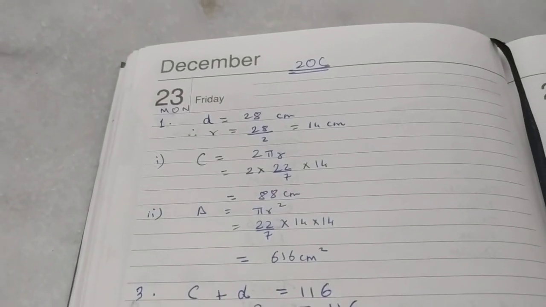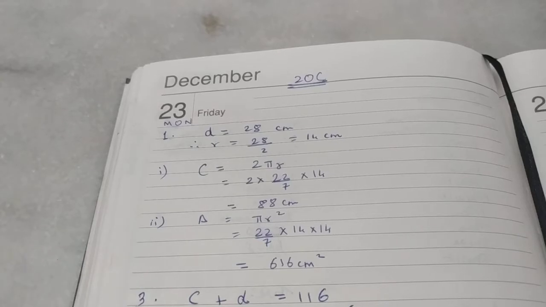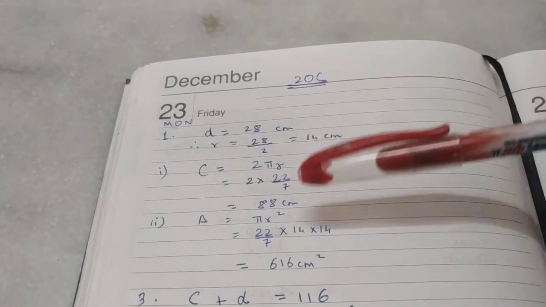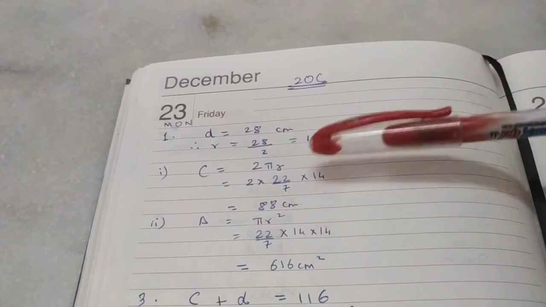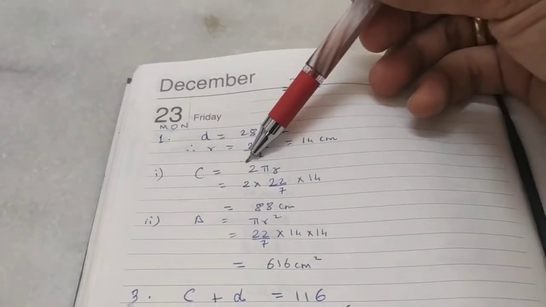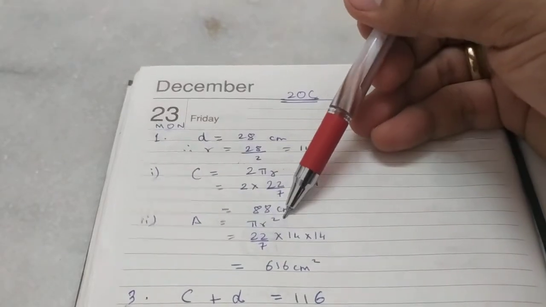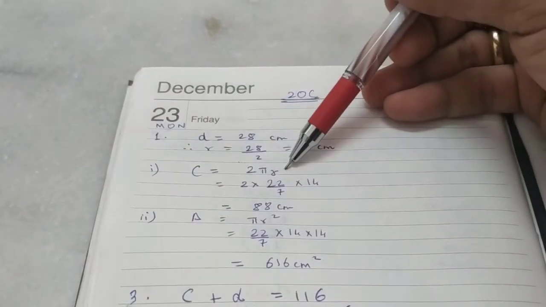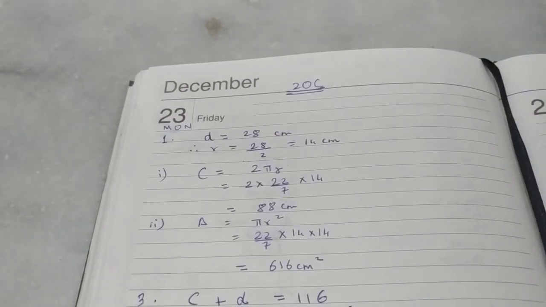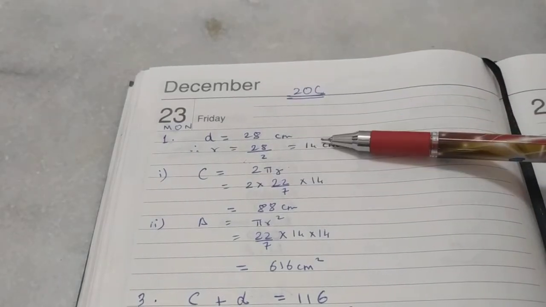So do not be confused between these two formulae of the area and the circumference respectively. This is 2 pi r and this is pi r squared. There is no 2 out here and there is no squared out here. So radius is half of the diameter.